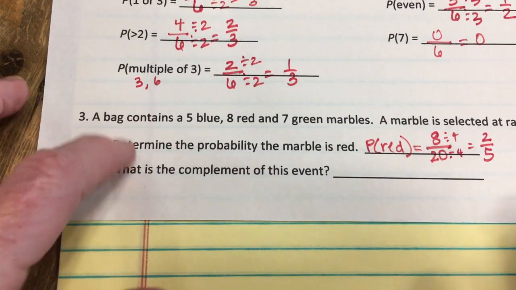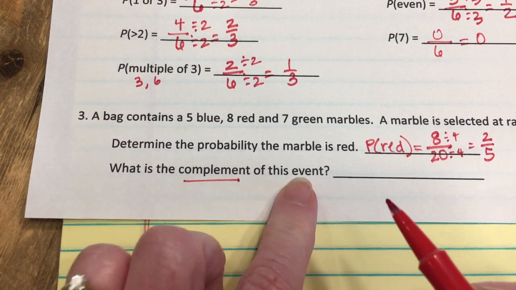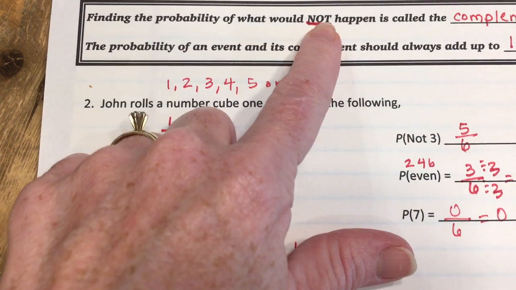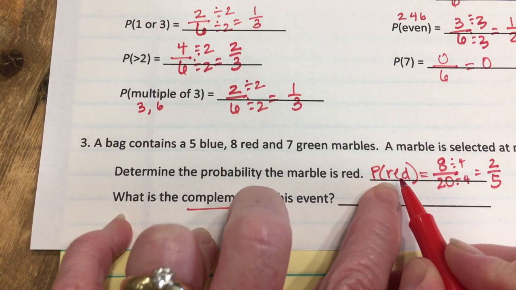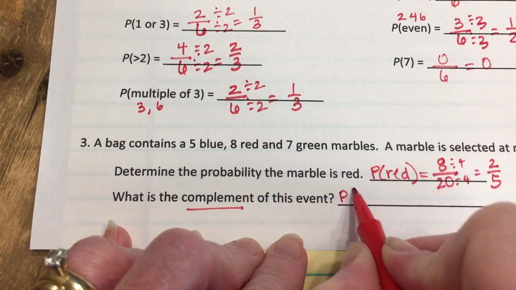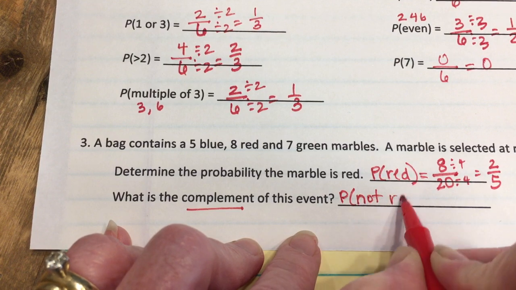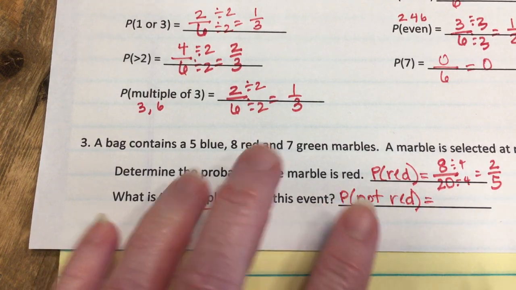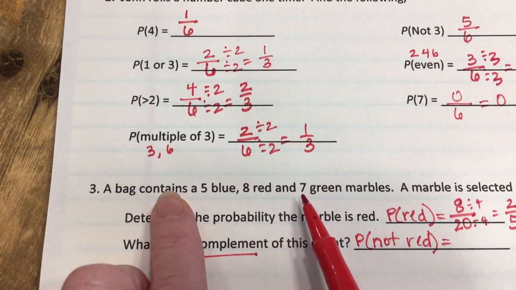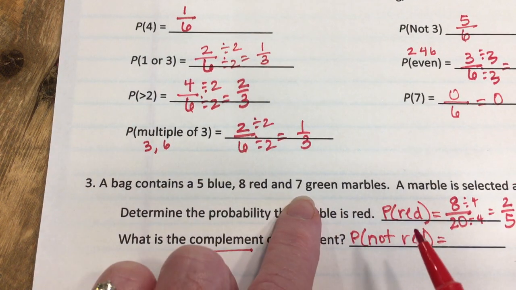The last question is, what is the complement of the event? Remember, complement is what is not going to happen. So the complement of red would be not red. The probability of not red is the complement. How do you find that? Well, how many of these are not red? The blue and the green are not red.